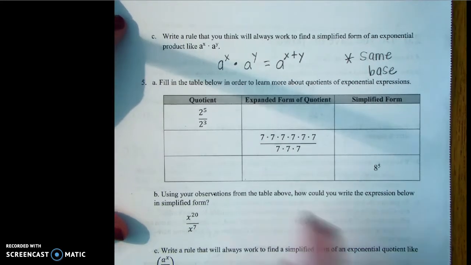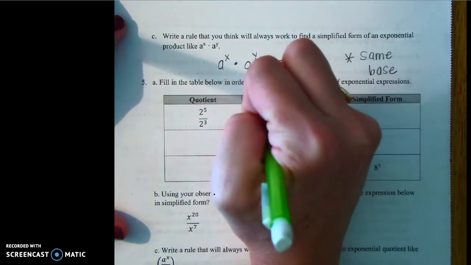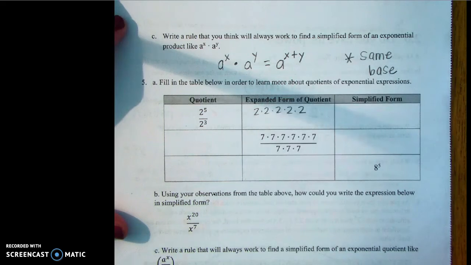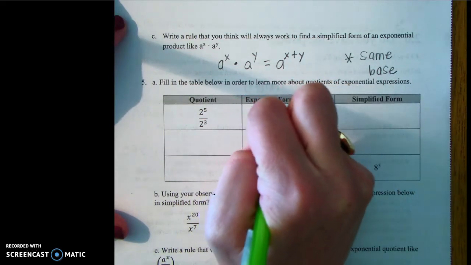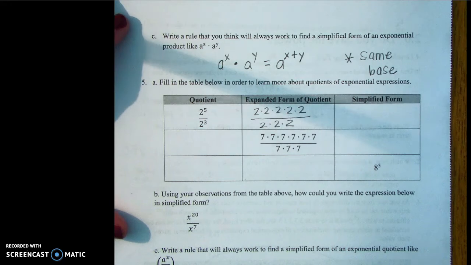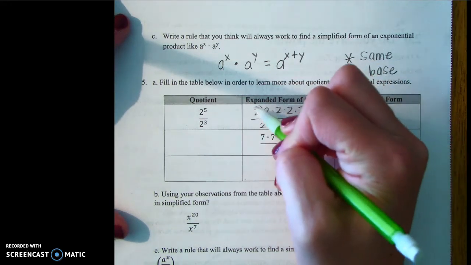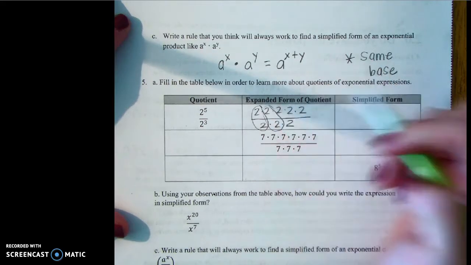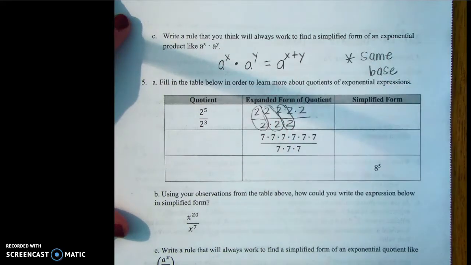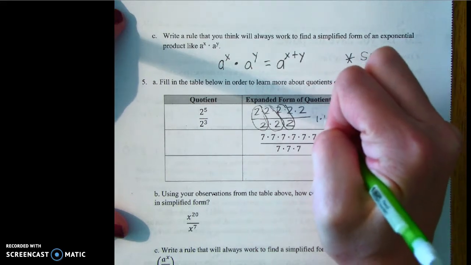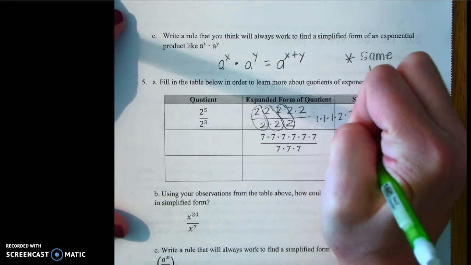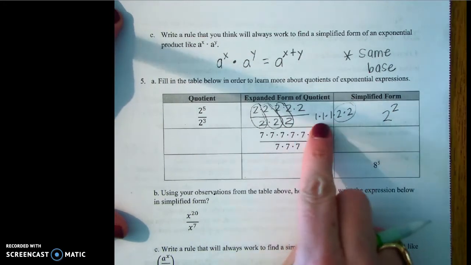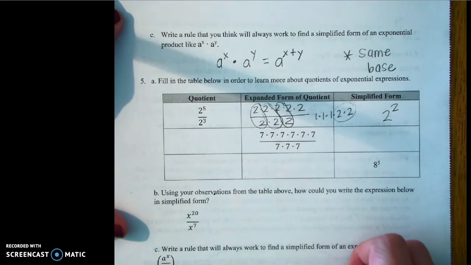So now let's look at division. I have 2 to the 5th divided by 2 to the 3rd power. So 2 to the 5th in expanded form here, 2 to the 3rd in expanded form here. If you think about it, 2 divided by 2 is just 1. 2 divided by 2 here is 1. 2 divided by 2 here is 1. So really what I get is 1 times 1 times 1 times 2 times 2. So how many 2's do I have? That would just be 2 squared, because anything times 1 is just itself.